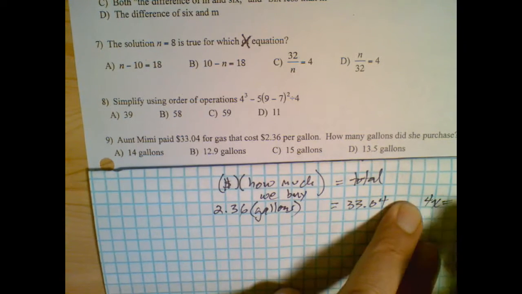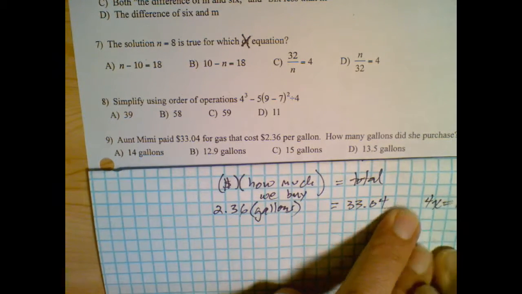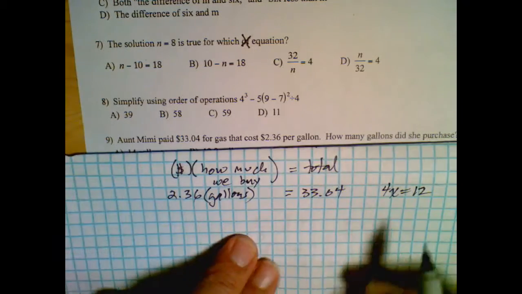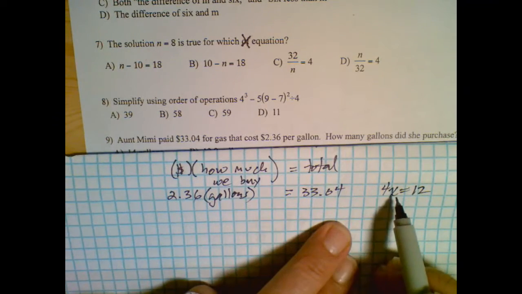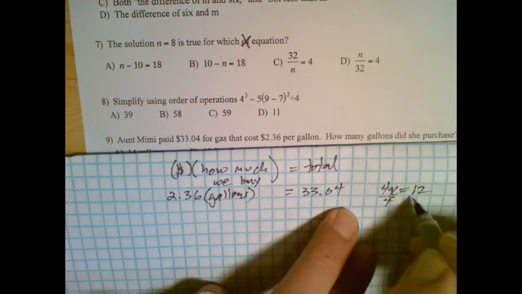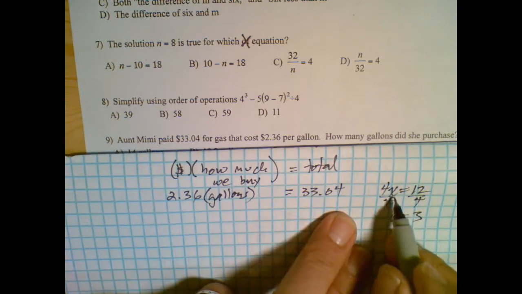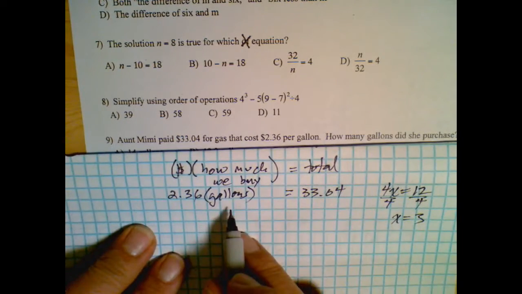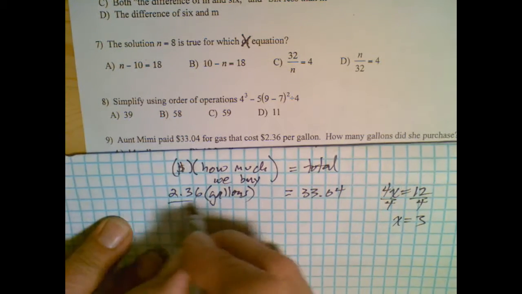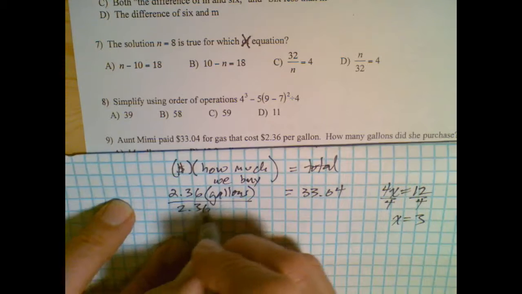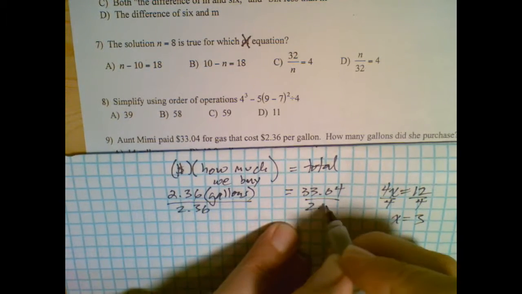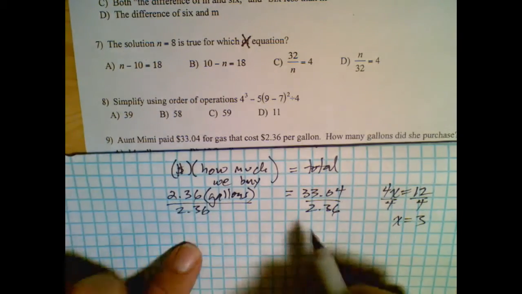Well, this problem is really no different than a problem that looks like this. Say 4x equals 12, right? When I'm multiplying by the variable here, I have to divide both sides. That will give me the variable by itself. So here, if I want to get gallons by itself, I'm going to have to divide both sides by $2.36.